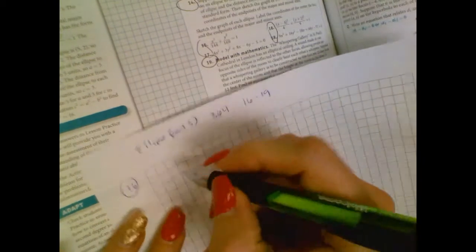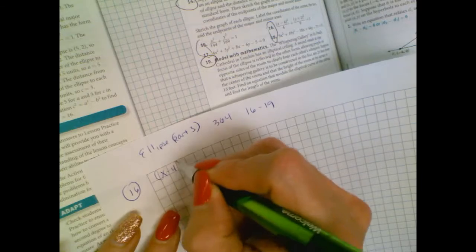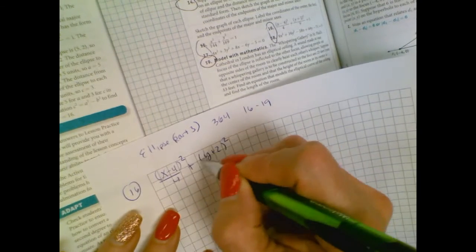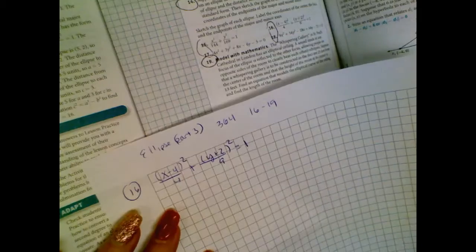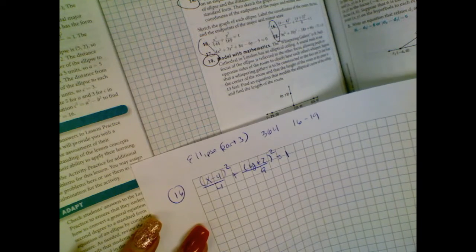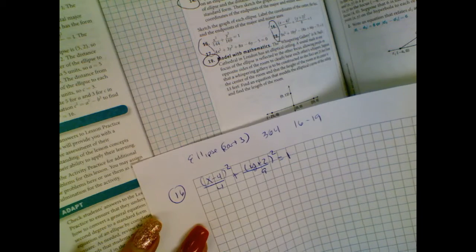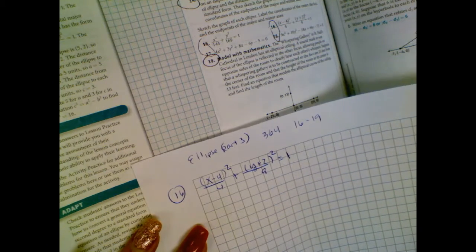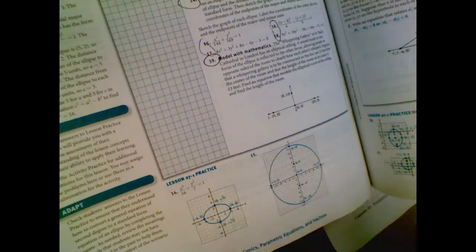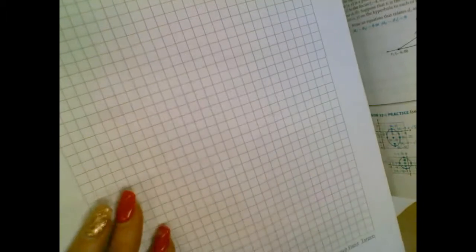All right, so the third part, 16. So 16 is right here. I'm looking right at Springboard right now. (x minus 4) squared over 4 plus (y plus 2) squared over 9 equals 1. Okay, this is number 16, and they want us to sketch the graph, label the center, the foci, and the endpoints of the major axis. They kind of just say label, but I think that actually means say what they are. Or you can actually label right on the picture if you want. So let's just do that this time.